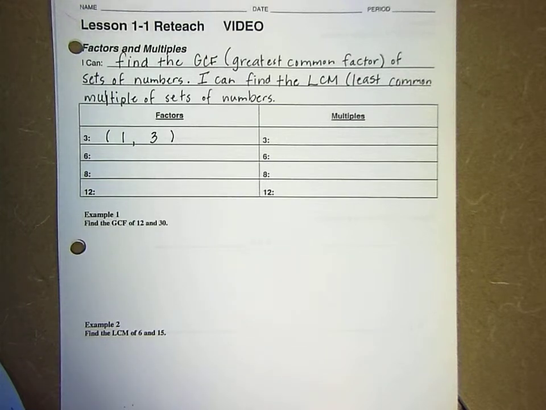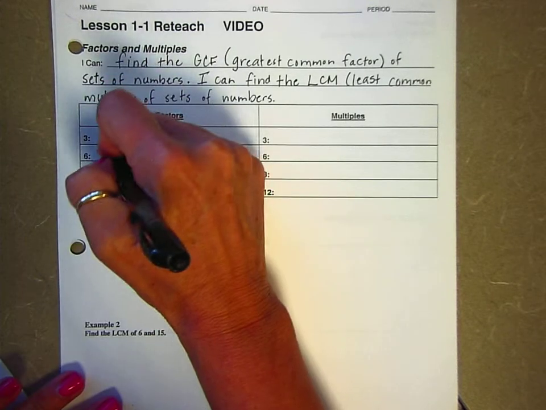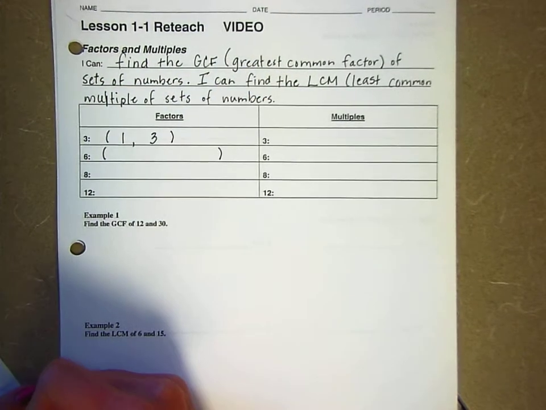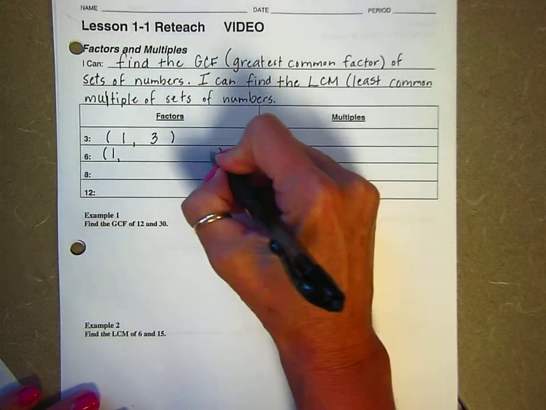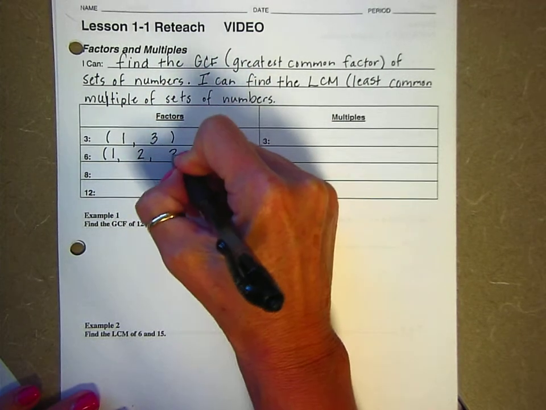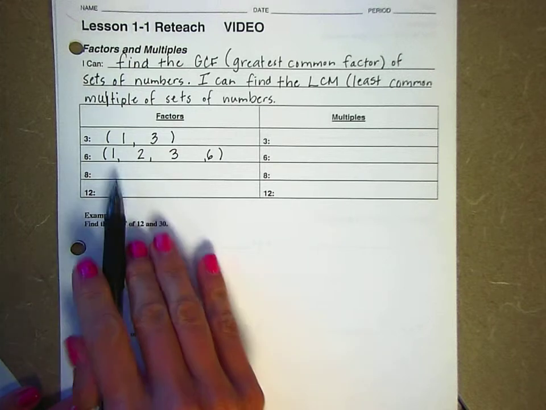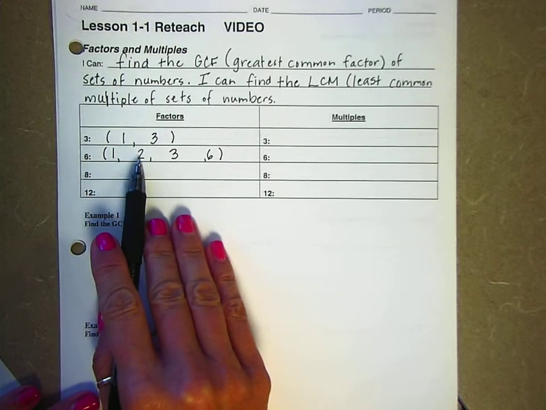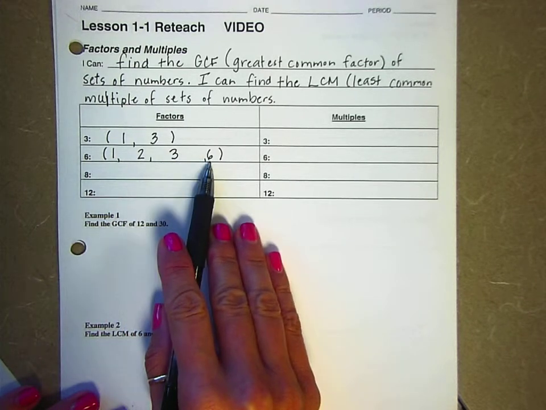Okay, let's look at the number 6. I have the factors 1 times 6 and 2 times 3. I want you to notice that I'm putting these in numerical order from smallest to biggest.